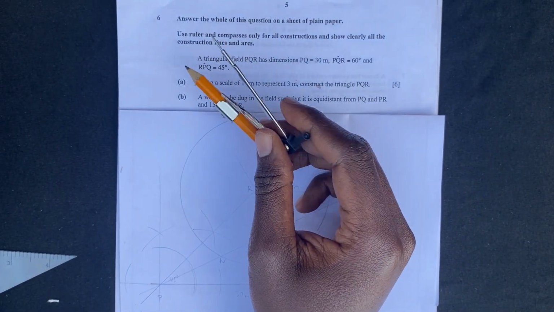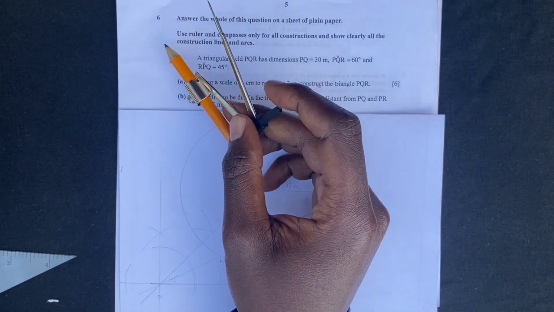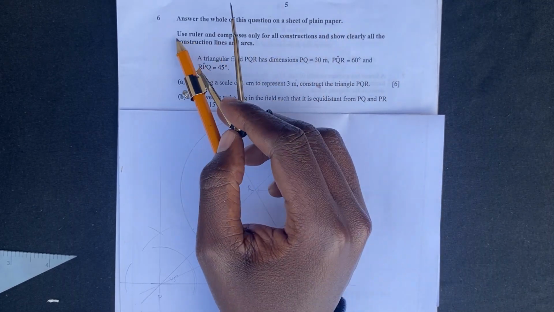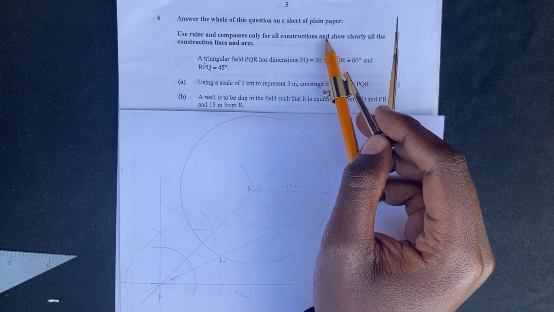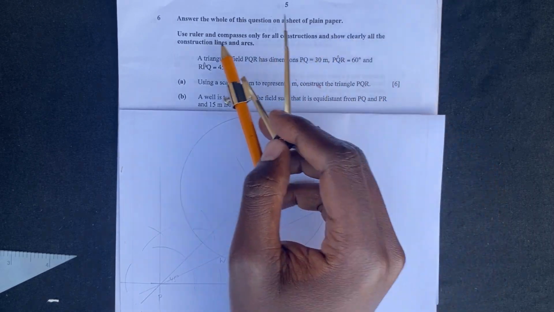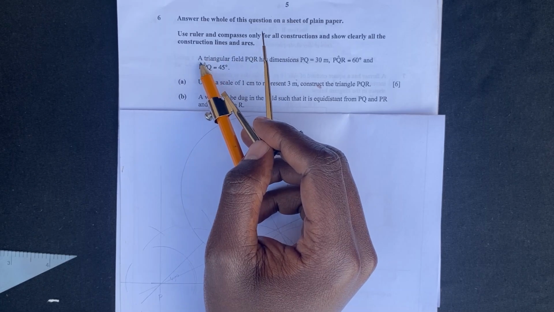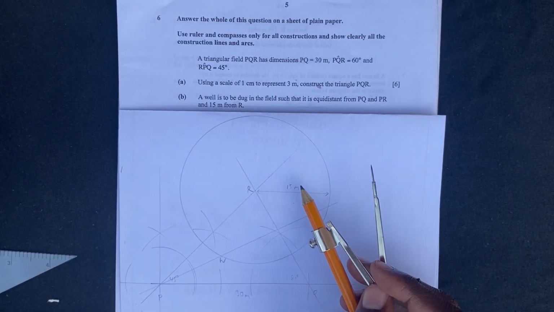Question 6, it's a construction question. It reads, answer the whole of this question on a sheet of plain paper. Use ruler and compasses only for all constructions and show clearly all the construction lines and arcs. So I had already constructed the diagram.